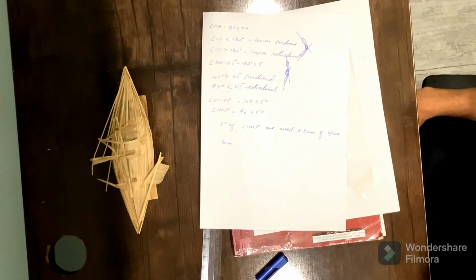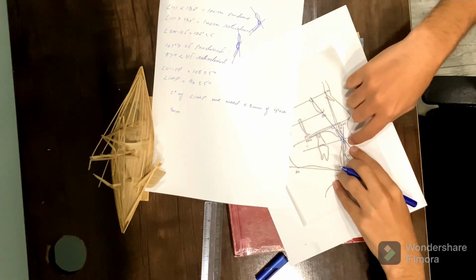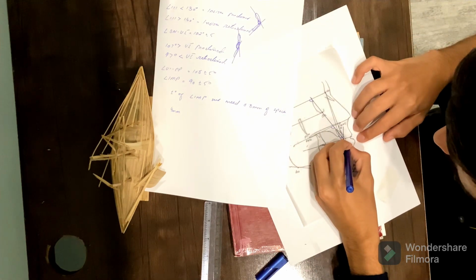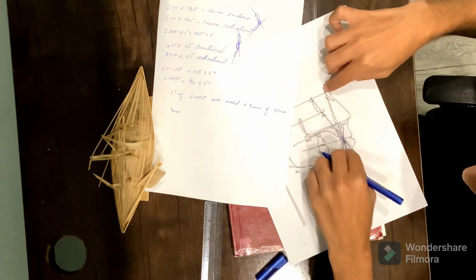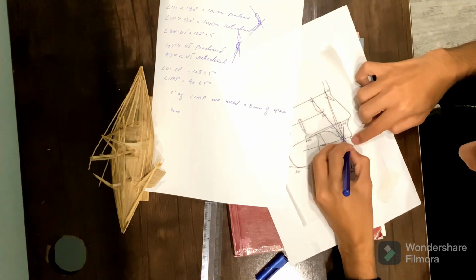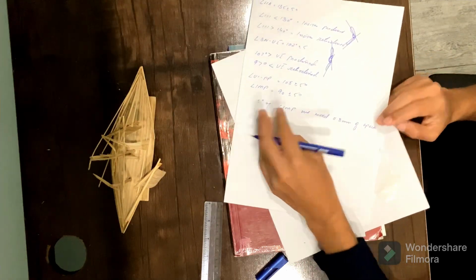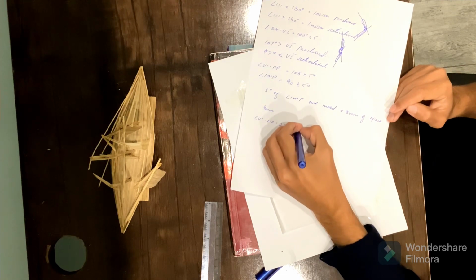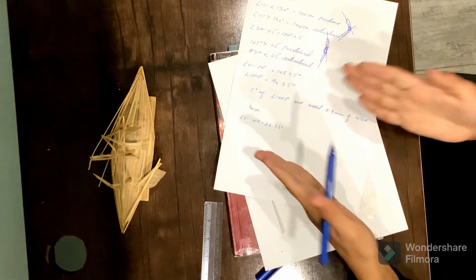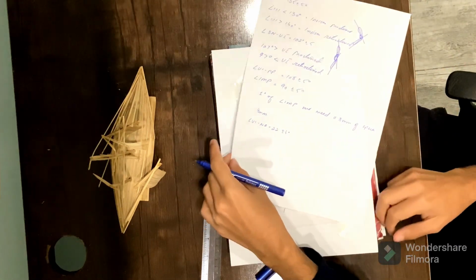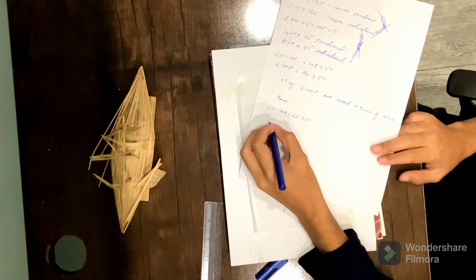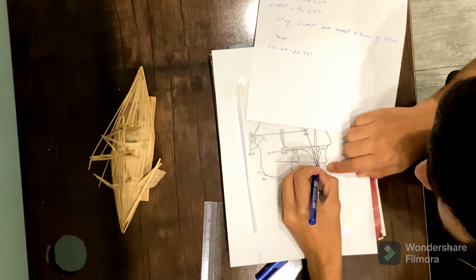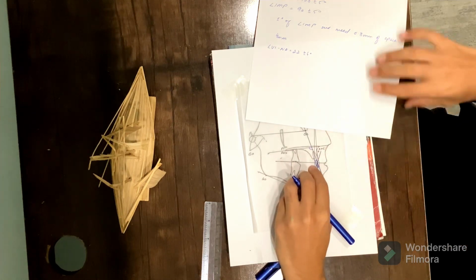Now the angle formed between the upper incisor line and the NA line should be equal to 22 degrees plus minus 4. So this will tell us the relationship of the incisors with relation to the NA line, and similarly the distance of the NB line from the incisor tip.